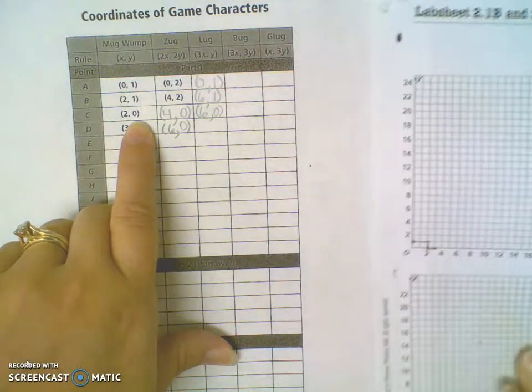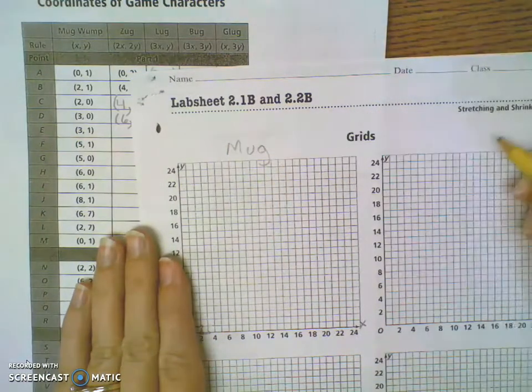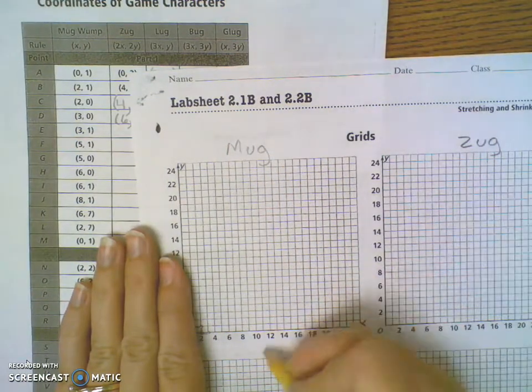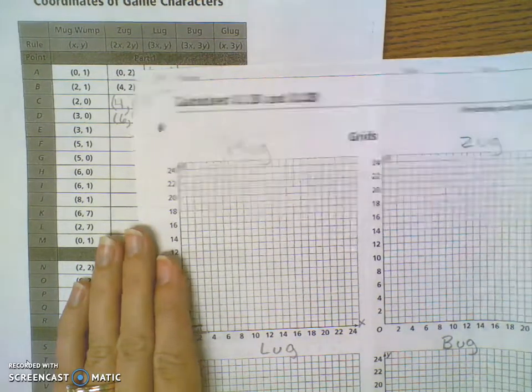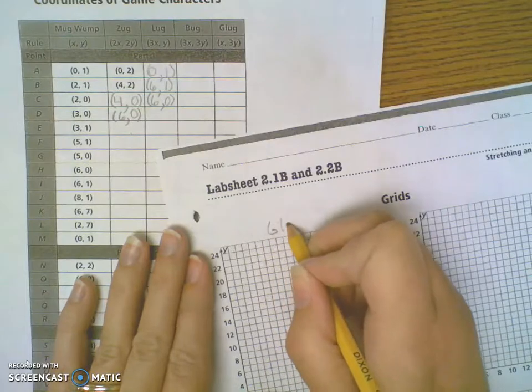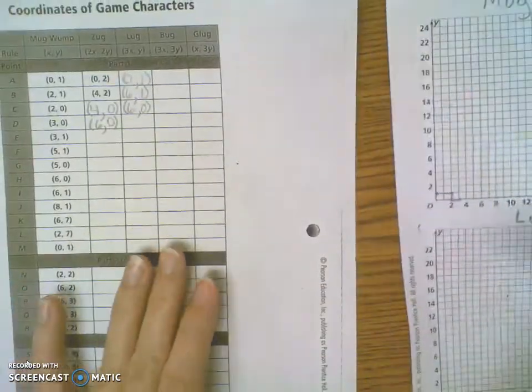And so these are all going to be graphed on different graphs. So this is going to be Mug, this is going to be Zug, Lug, Bug, and then Glug over here. So you're going to do each of them on a different graph.